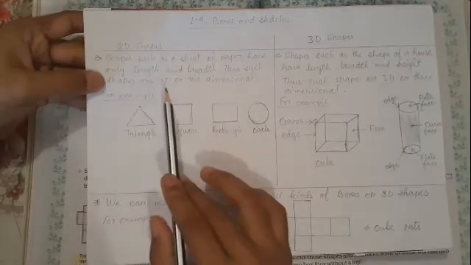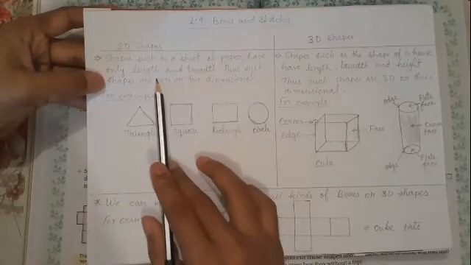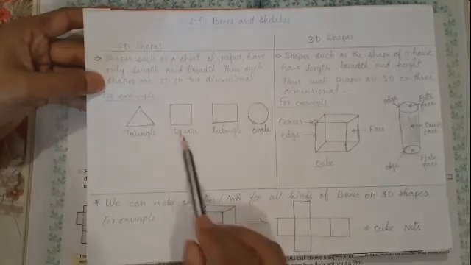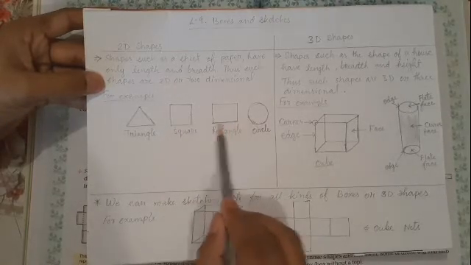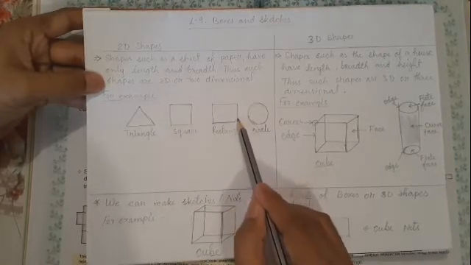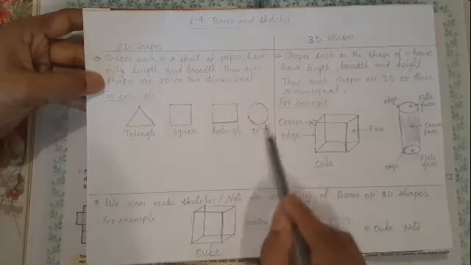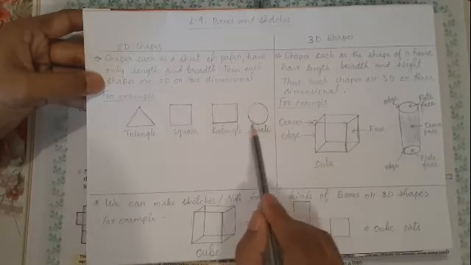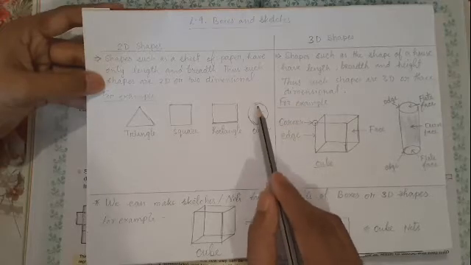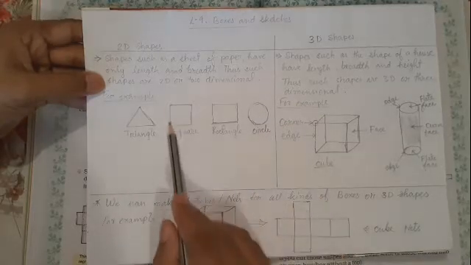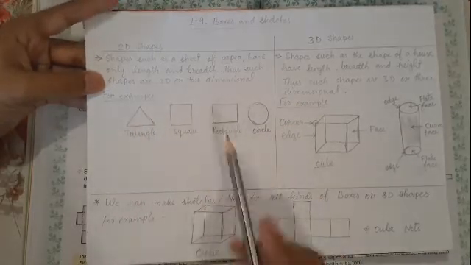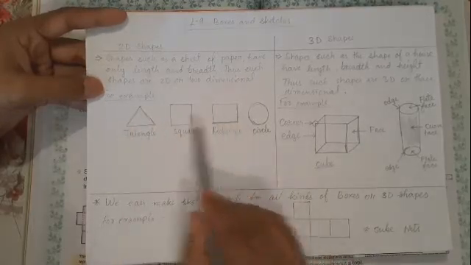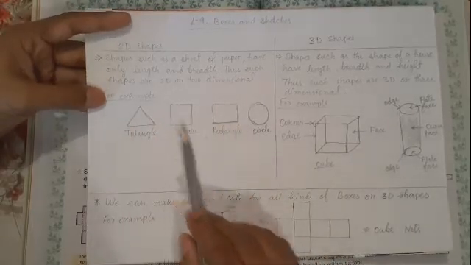So a 2D shape has only two dimensions, that is length and breadth. You can see this is length and this is breadth. And even for a circle also we can take a length and a breadth. So for all these figures we have only two dimensions. So these shapes are called 2D shapes.